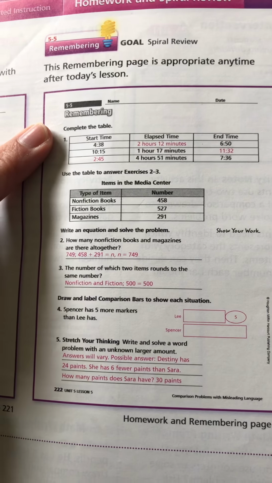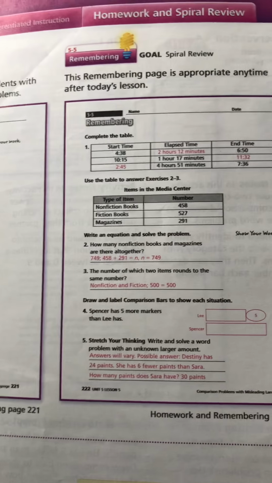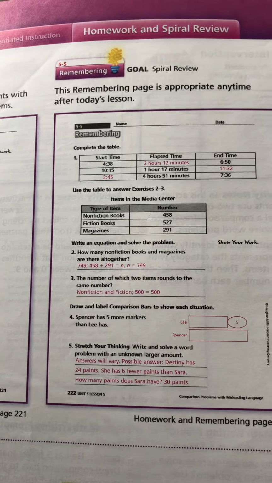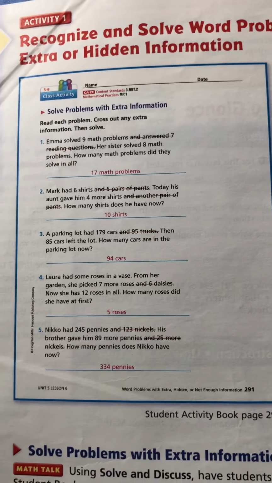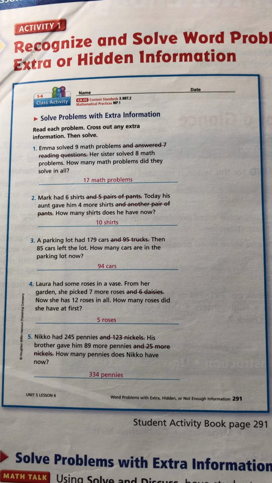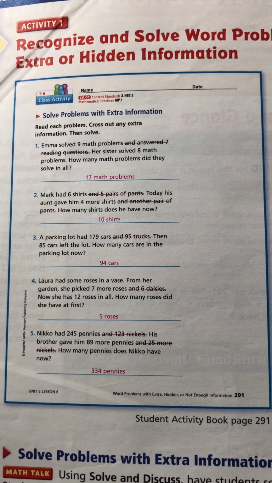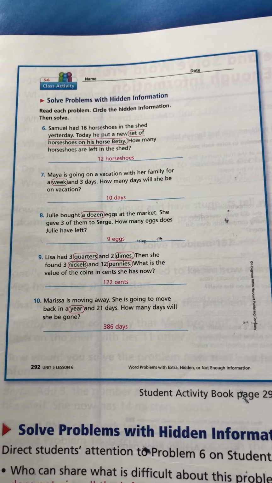It's been a while since we've looked at this, so if it was a little tricky for you, you had to look twice. Please don't feel bad, okay? And then Tuesday's math, here's page 291. And page 292.